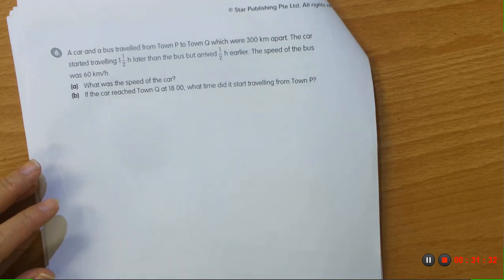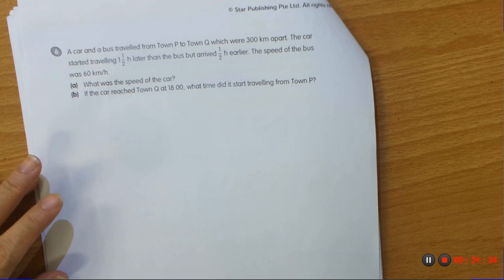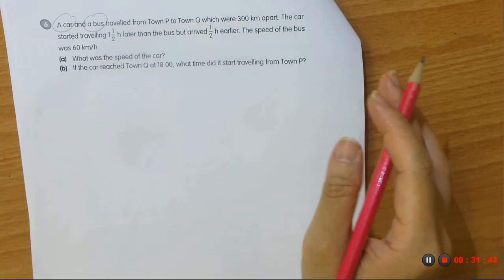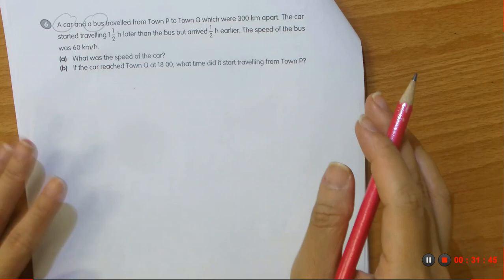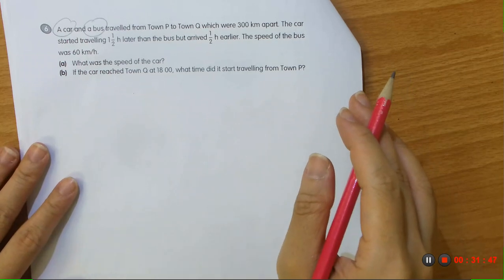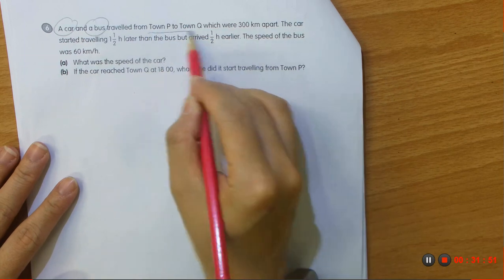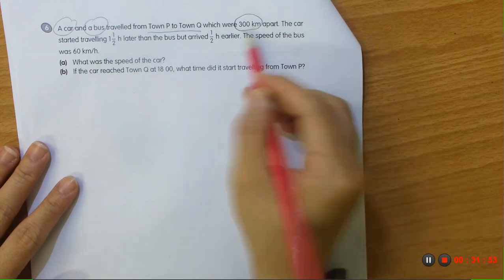Now, who are the two characters? The car and the bus. Are they traveling together, traveling away from each other, traveling towards each other or what? Town P to Q, the distance is again given.